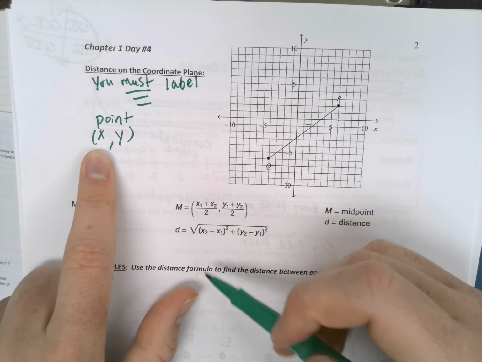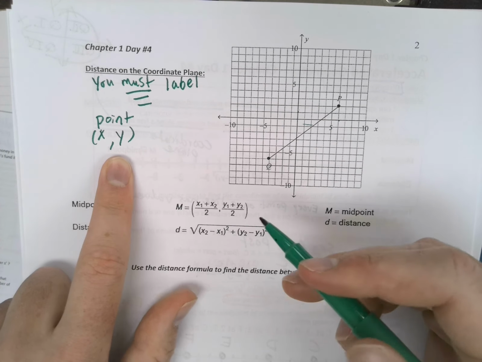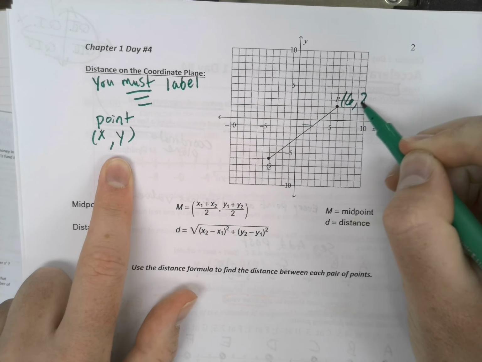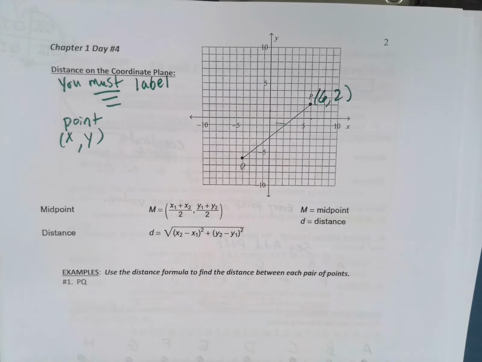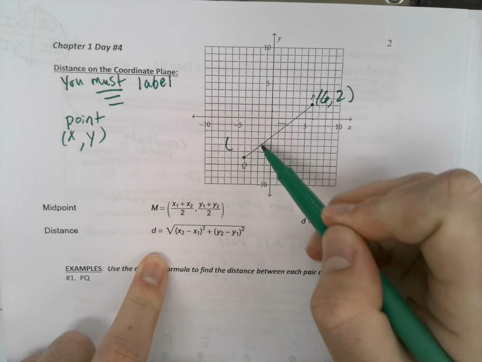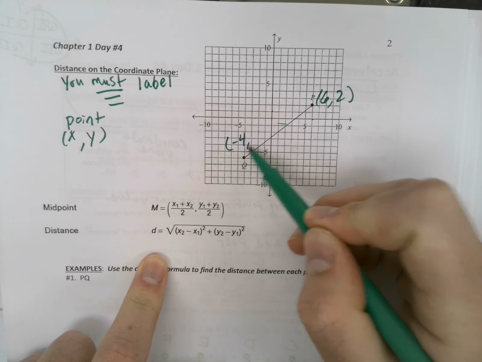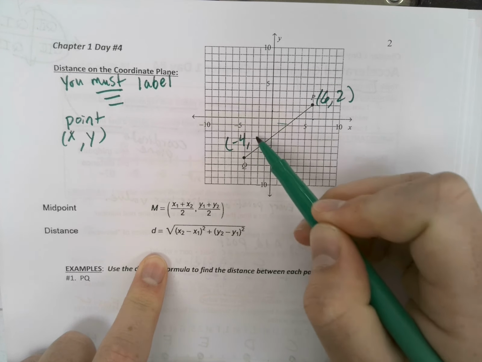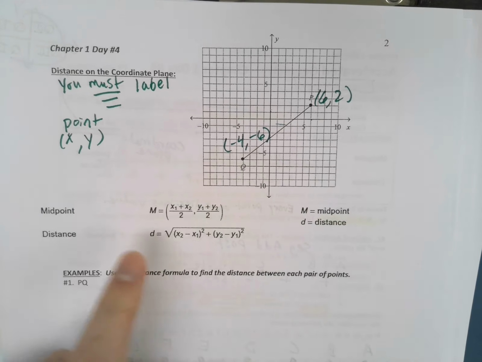So a point is made up of an x-coordinate and a y-coordinate. And actually, let's go ahead and label P. P is 6, 2. Now I'm going to give you the chance. See if you can label Q for me. We are left 4 and then down 6. -4, -6.